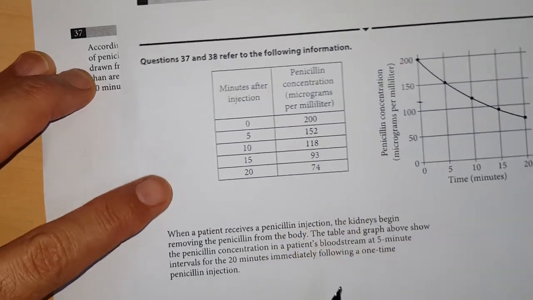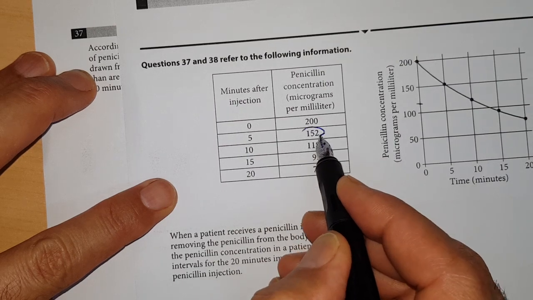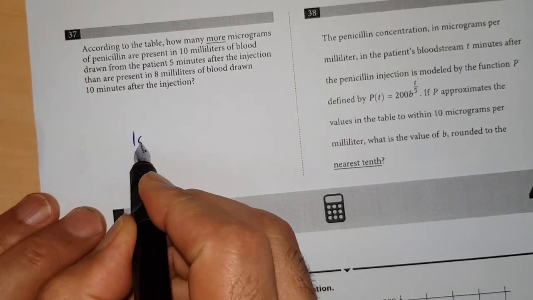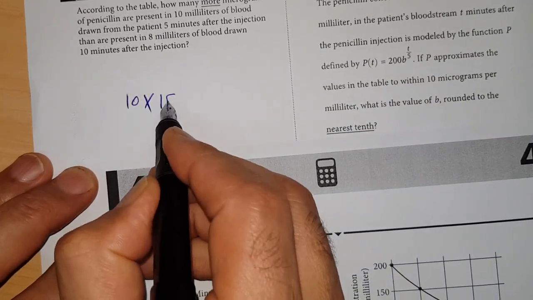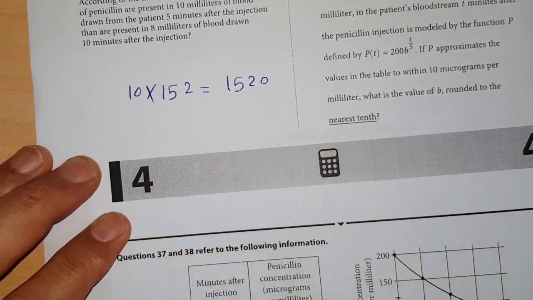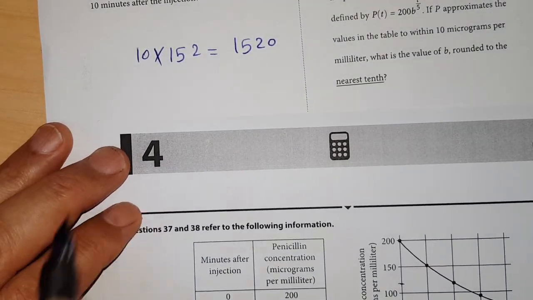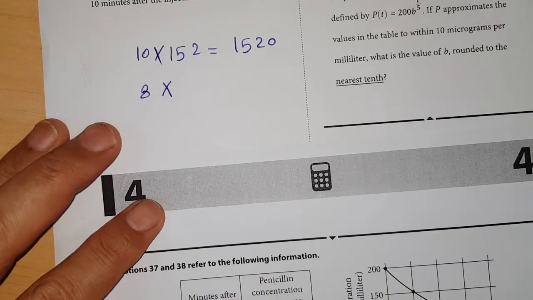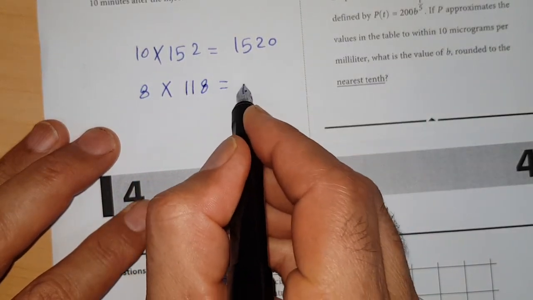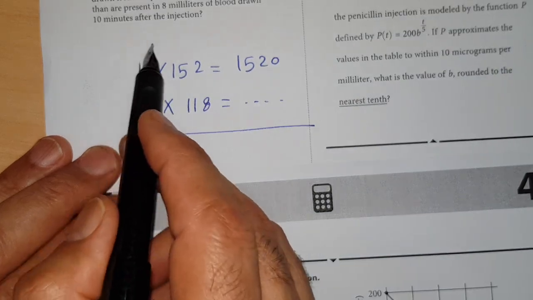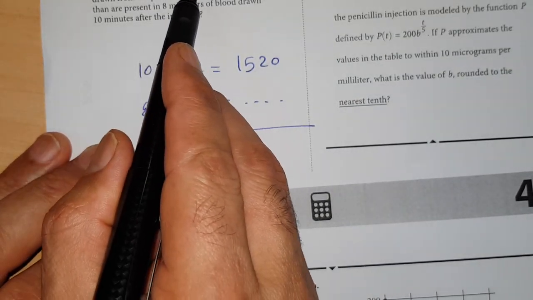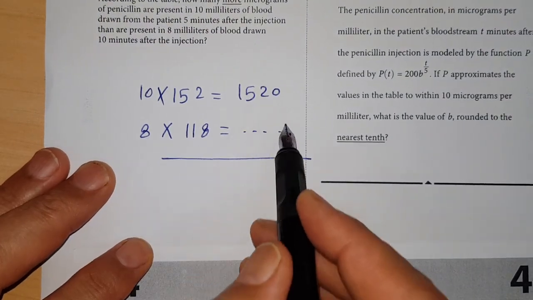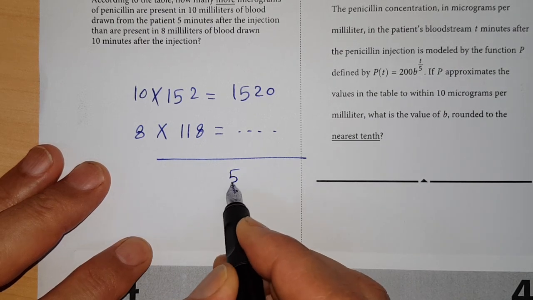Look, you have the concentration per milliliter after 5 minutes, and the concentration after 10 minutes is 118. So you have now 10 milliliters times the concentration here, which is 152. You solve this one, 1520. This is after 5 minutes, and the 8 milliliters after 10 minutes, where the concentration is 118. Calculate this one and then get the difference, because he asks how many more micrograms. The difference will be 576.